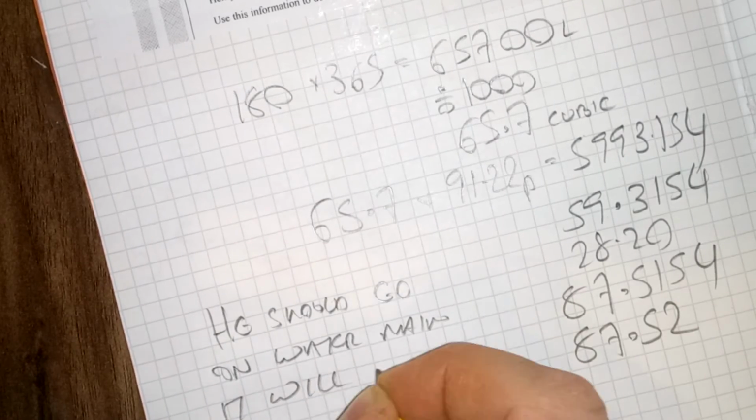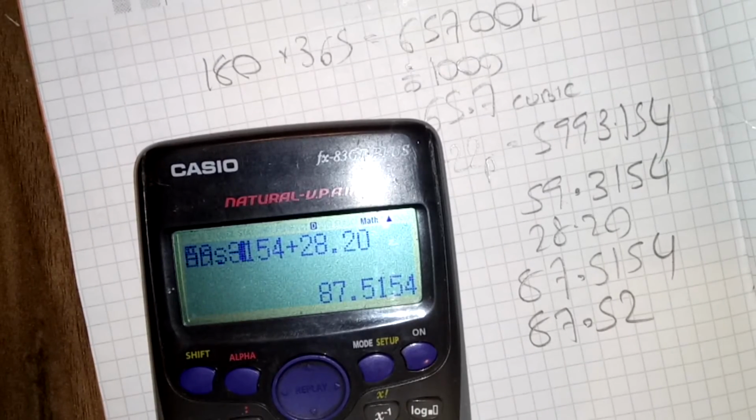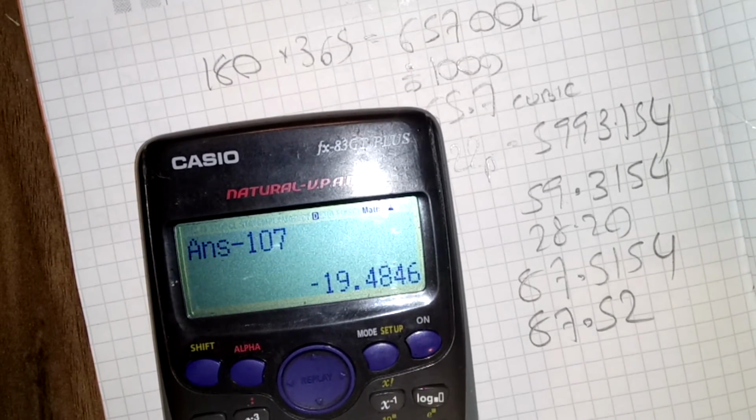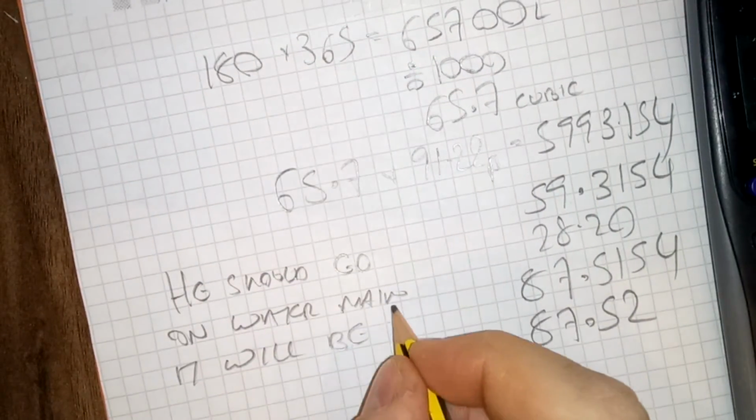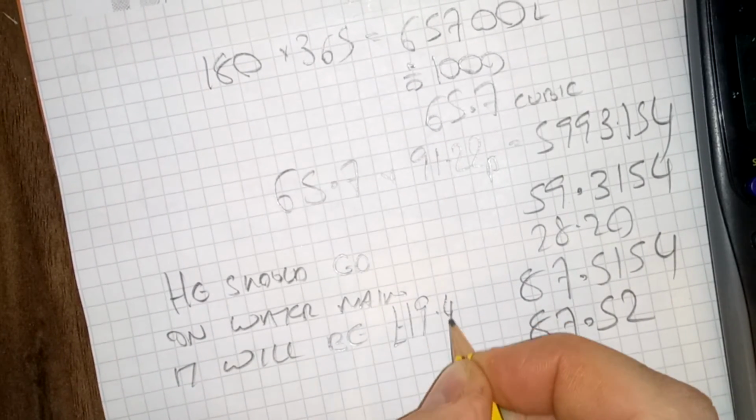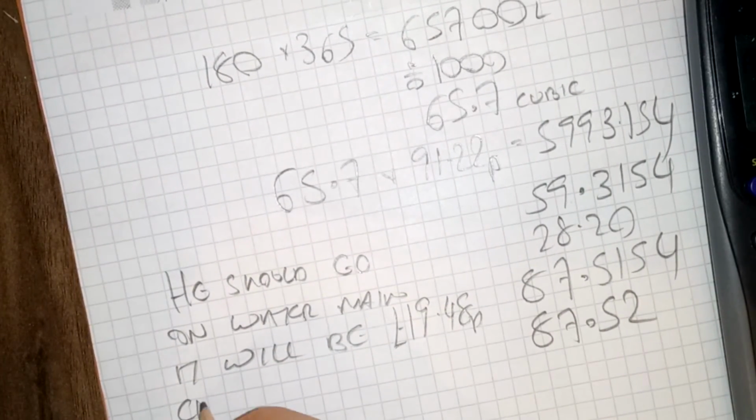You don't have to put the numbers in, but let's just do it anyway. 87.52 minus 107. I've done it the wrong way around, so it gives me a negative answer. So it will be £19.48 cheaper.